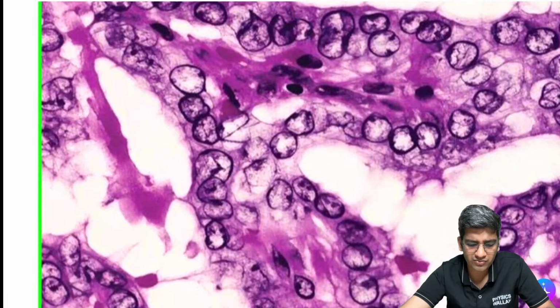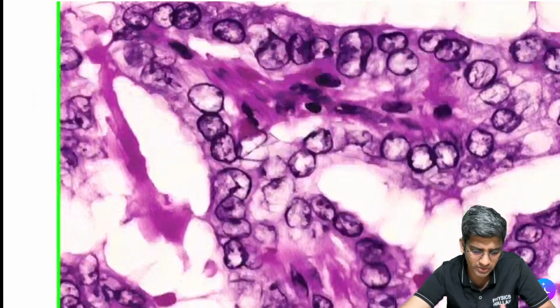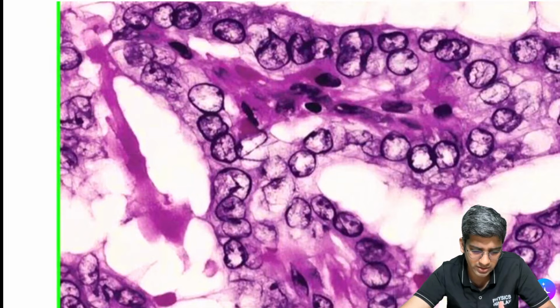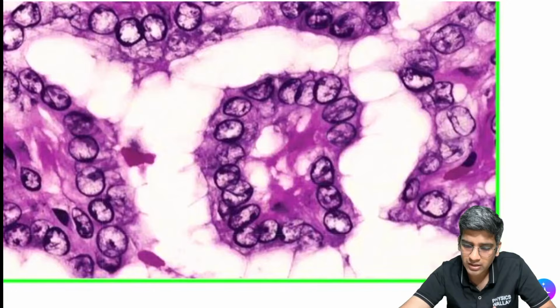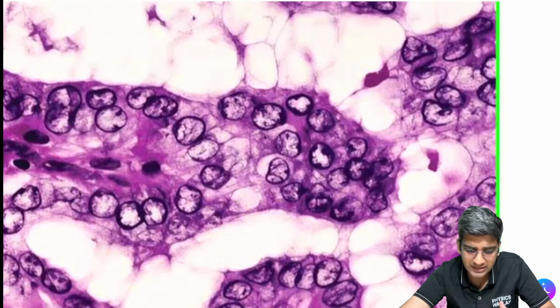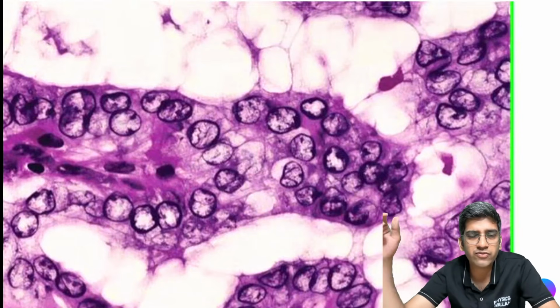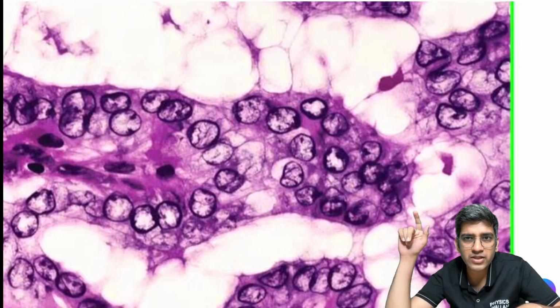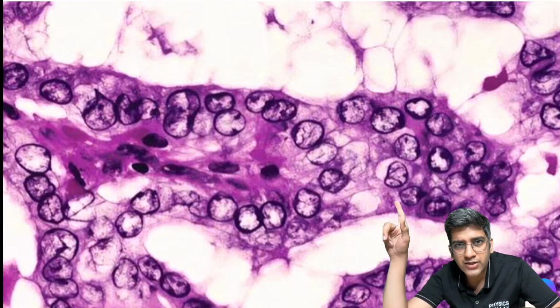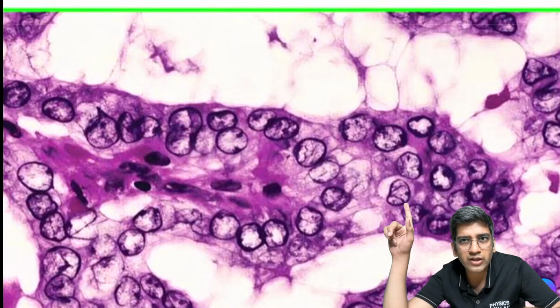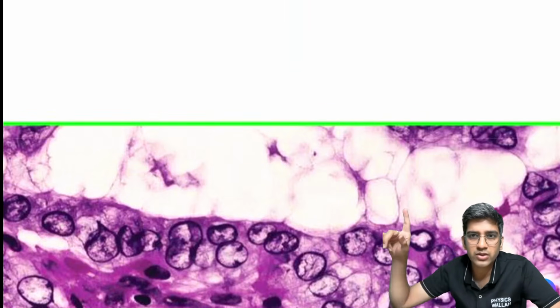That's your Orphan Annie, right? Classical Orphan Annie nuclei. Optical clearing is Orphan Annie eye nuclei. Not exactly clear, but you can see in a few places, even in this image, somewhere you can see the horizontal grooving, kind of like a coffee bean. Look at this, look at this. So it's been cut off.